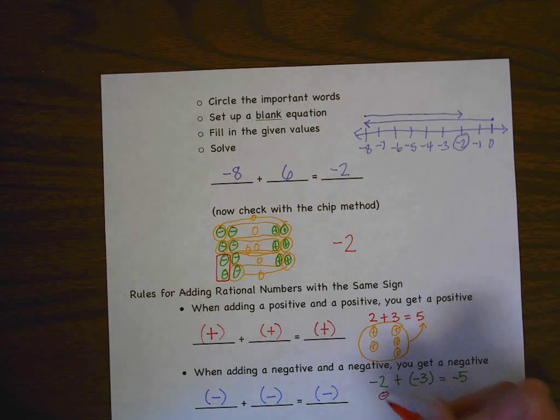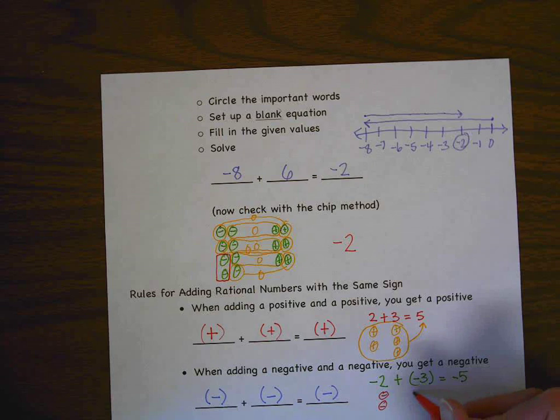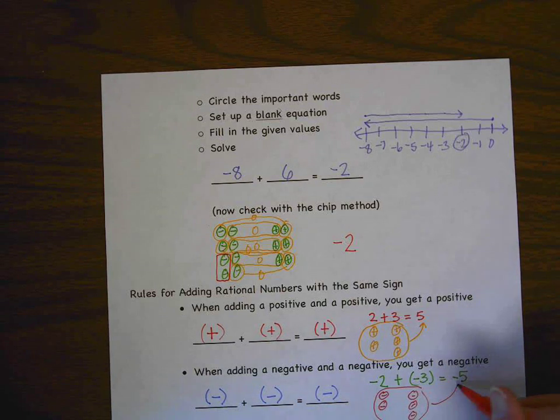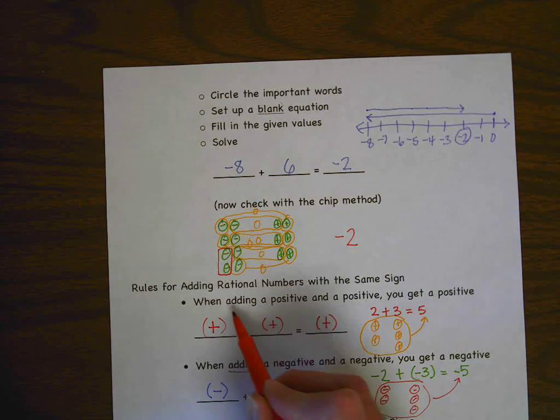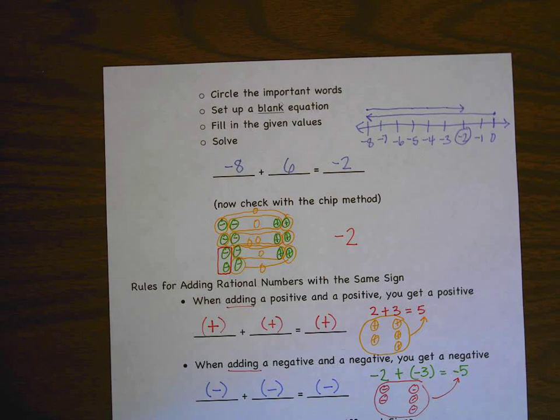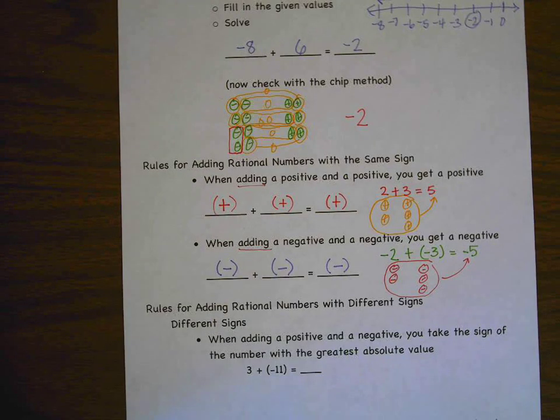This time our chips are negative. So I have 2 negative chips right here, and I have 3 negative chips right here. And when I look at all of them together, because this says to add, do I have 5 negative chips sitting here? And the answer is yes. So when you're adding a negative and a negative, you get a negative. The key word is adding, okay? So we have this going for us to prove those rules.